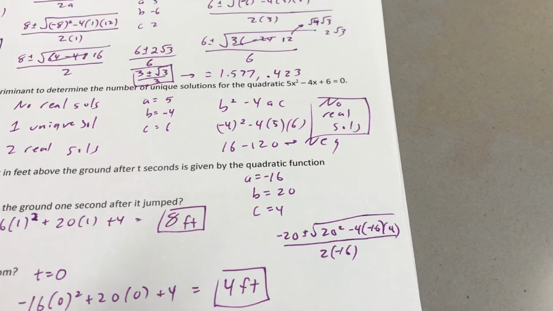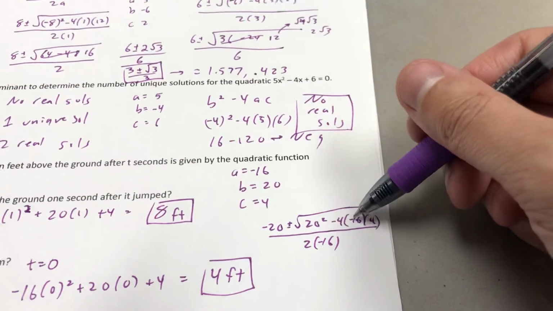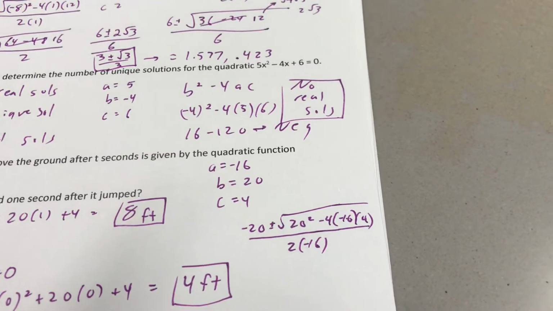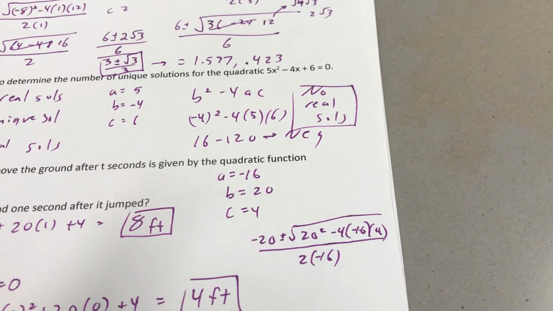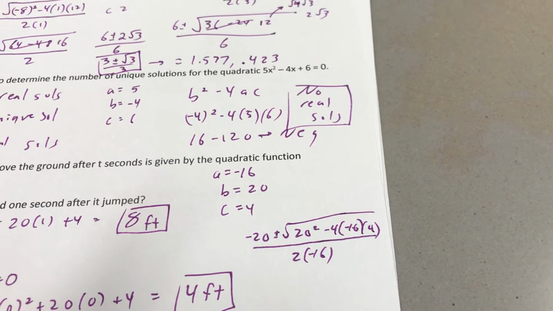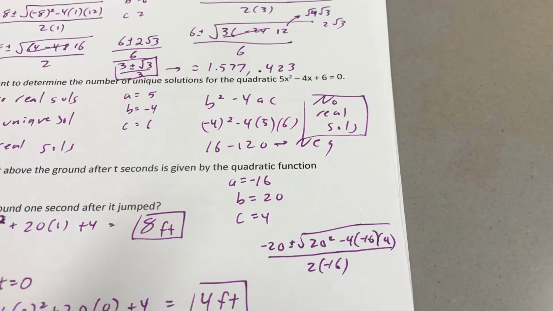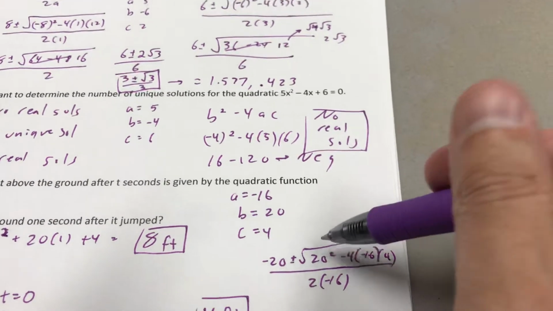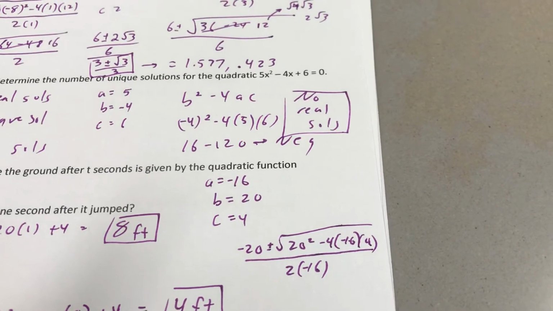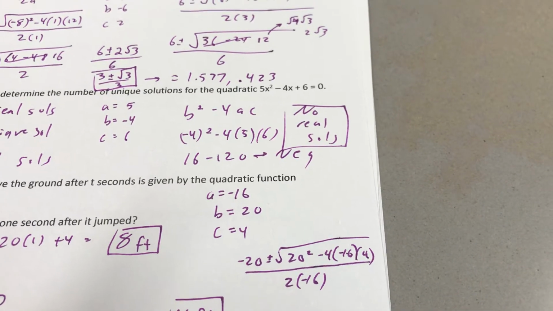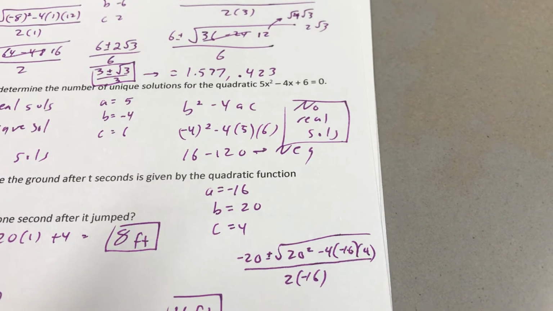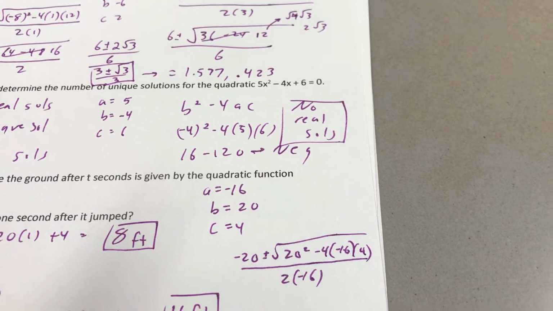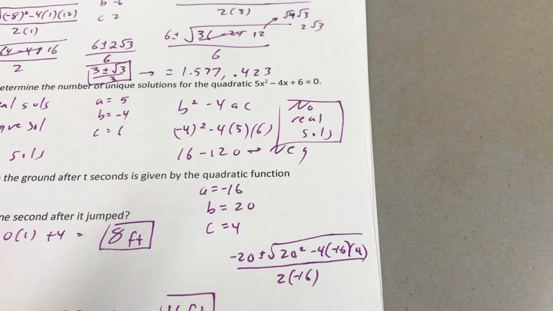All right. A negative times a negative is going to be a positive, so that's going to be 4 times 4 times 16. I think it's going to be 256, yeah. It's going to be 256 plus 20 squared, which is 400. So that's 656. I don't think that's a perfect square. No, it's not.